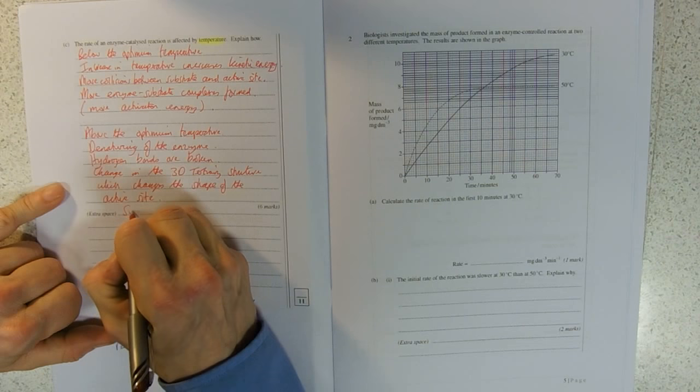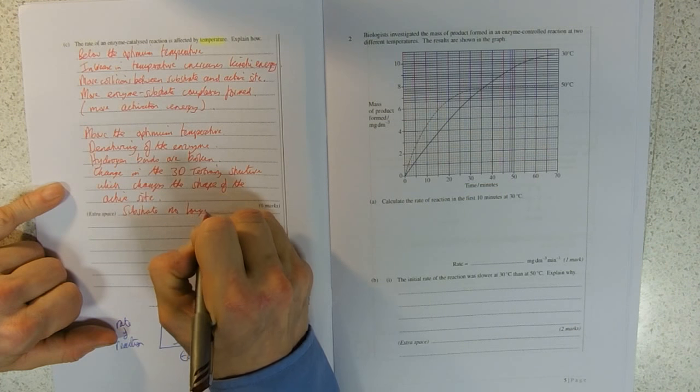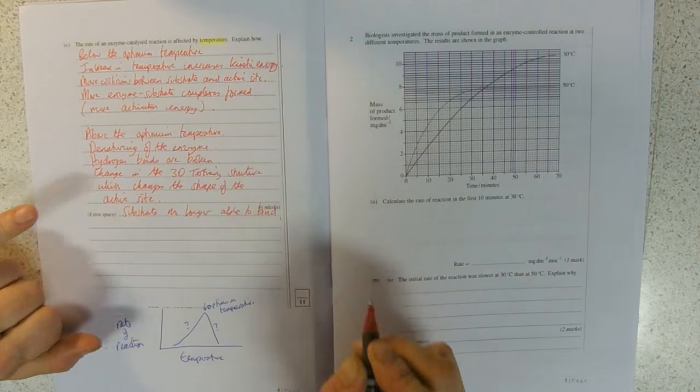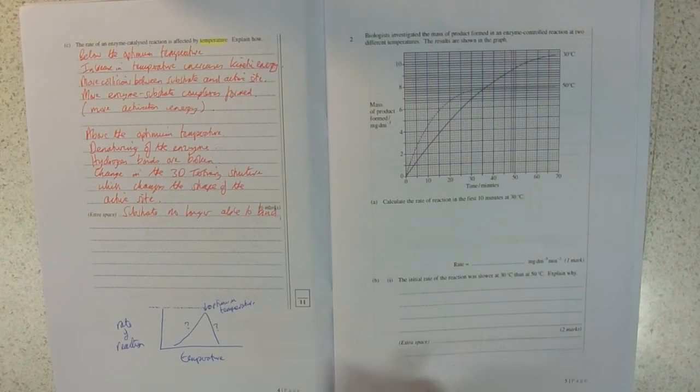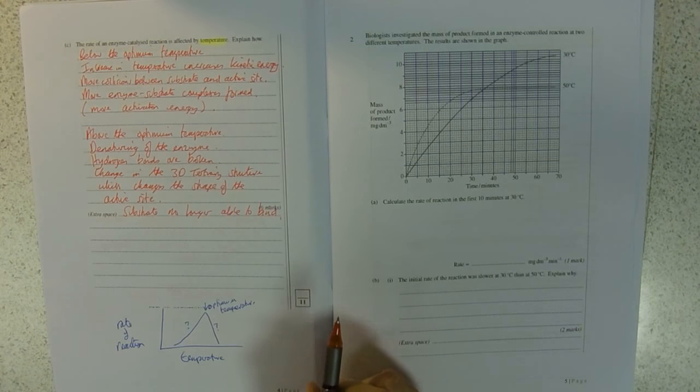So the substrate is no longer able to bind, or it's now not a complementary shape. Less enzyme substrate complexes are formed. Words to that effect.